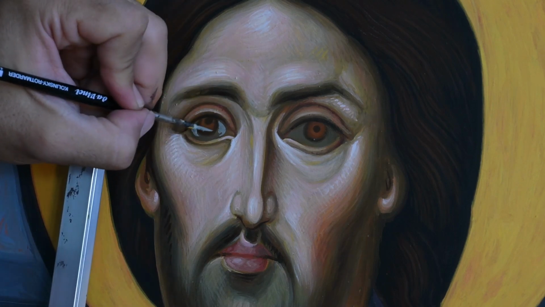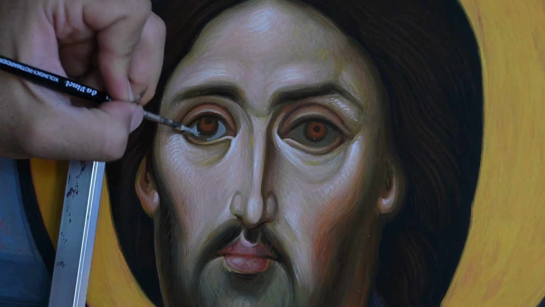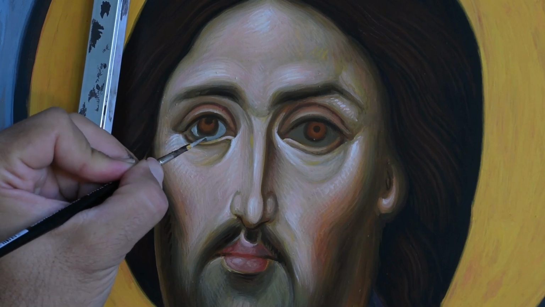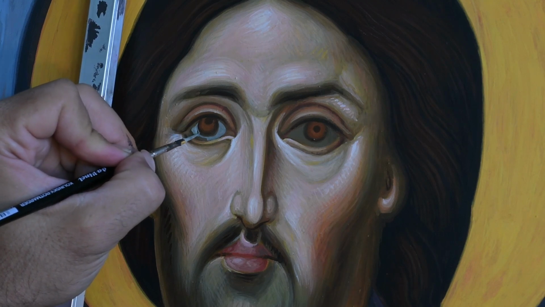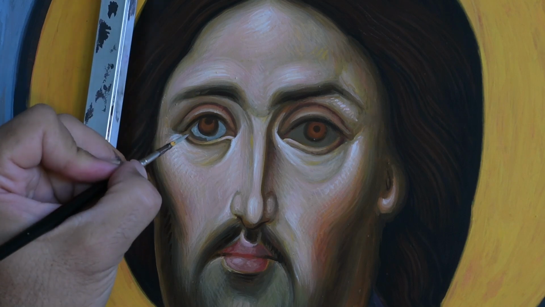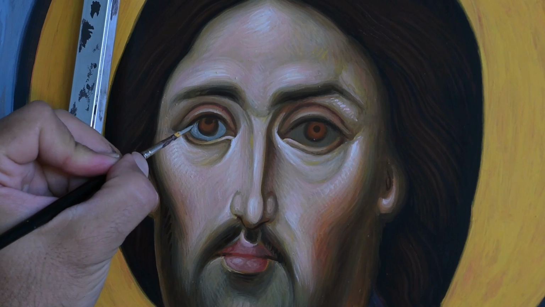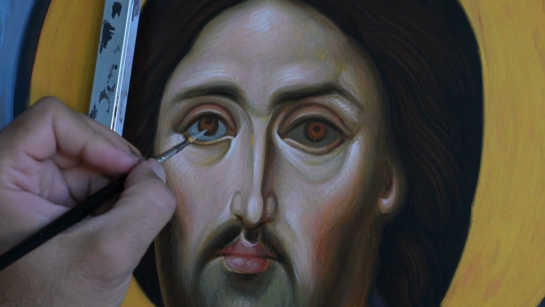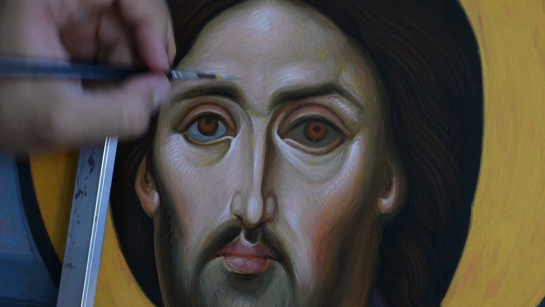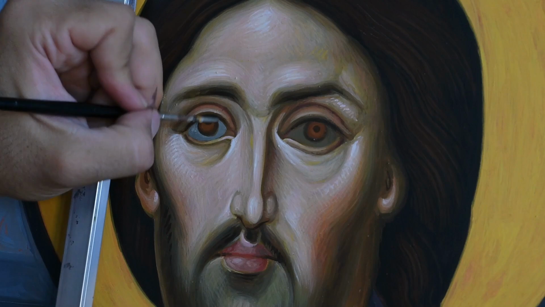It should be darker than that. Of course, it's darker, but I also have to see how cold, how bluish it can be, or how warm it can be. It appears on my reference to be bluish enough, but I really don't want to overdo it. So I will create a color that is grayish, bluish gray, but it also contains some ochre. I don't want to make this part of the eyes extremely blue.